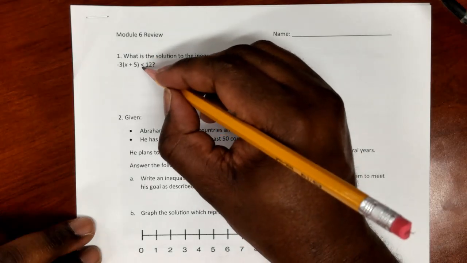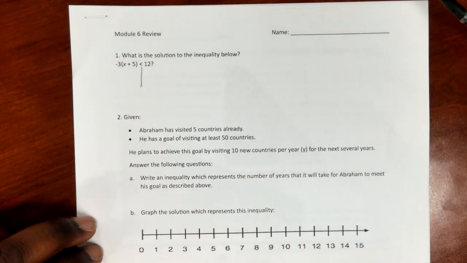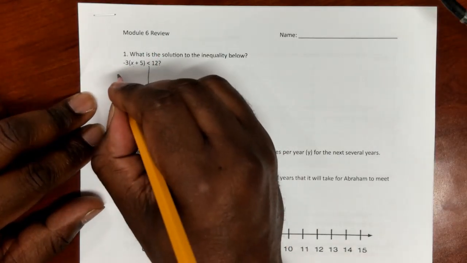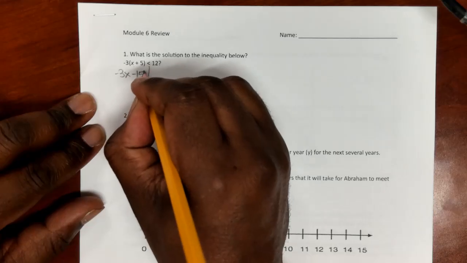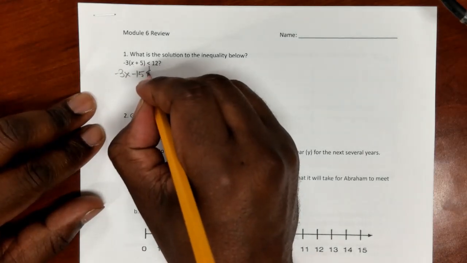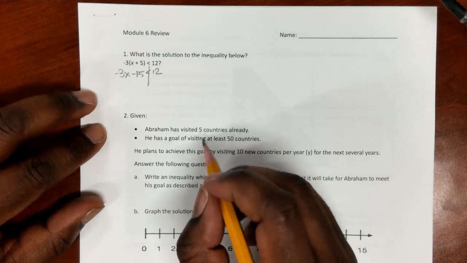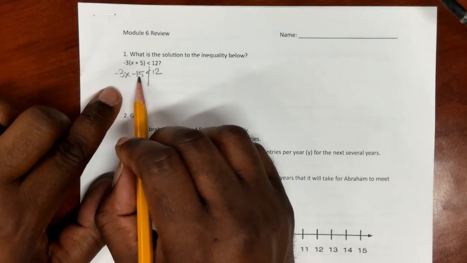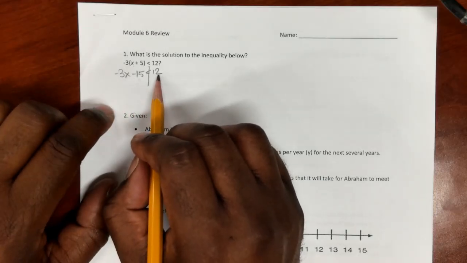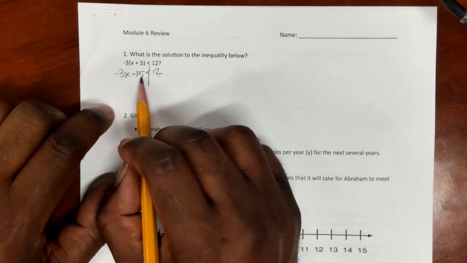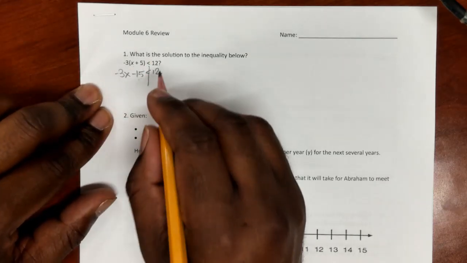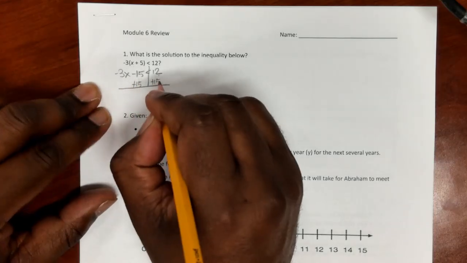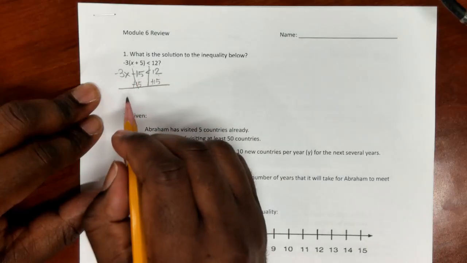I'm going to draw my little line down here, and I'm going to multiply this. I'm going to distribute the -3 to the x and to the +5. So this becomes -3x minus 15, and then it's less than 12. These two terms are not the same, so I cannot combine them at all. When I go across over here, this one looks similar to the negative 15, so I'm going to bring that one over. The opposite of negative 15 is a positive 15, so plus 15, plus 15. So this cancels. I'm still going to bring down the negative 3x.